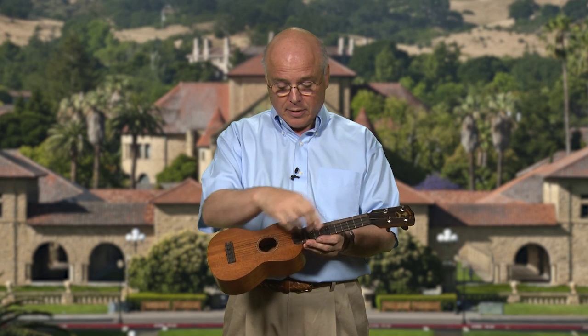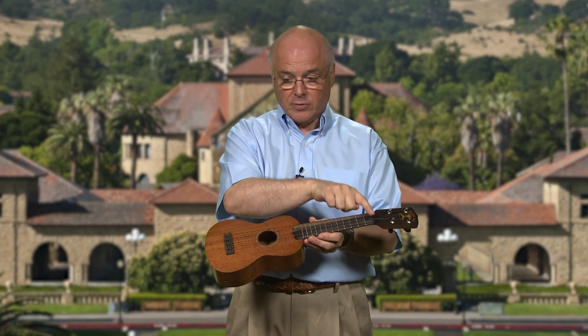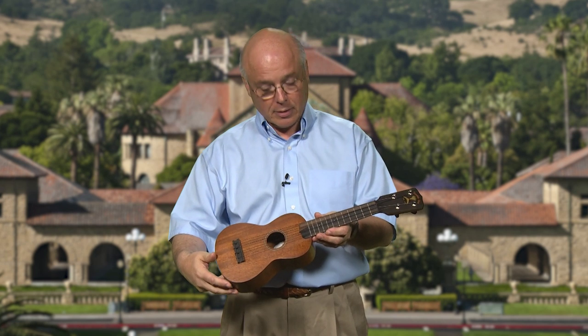So that harmonic corresponds to a wave that is going up and down and back again, and the original note corresponds more to this kind of wave that just goes up and back, but doesn't do this double cycle which I got on the harmonic.